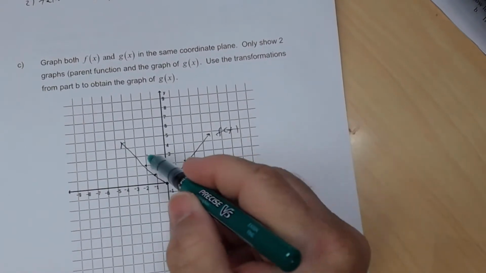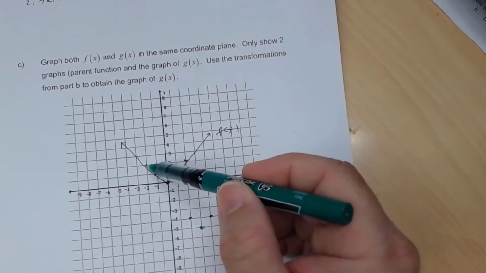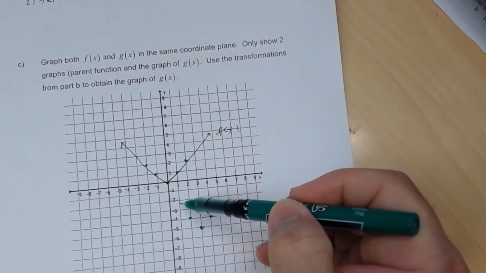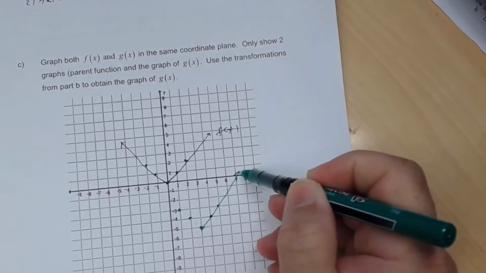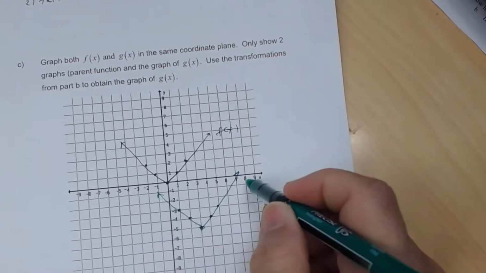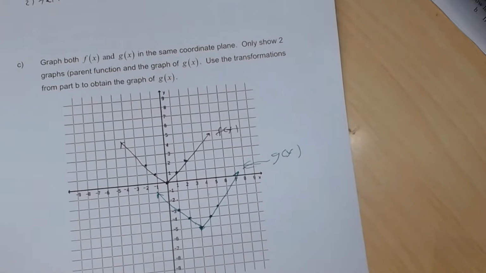And so that part, well, let's finish this one. So then I go 3 units to the right here. 1, 2, 3, and then down 5. 1, 2, 3, 4, 5. Okay, and so this is what this looks like. So the green graph is g of x.